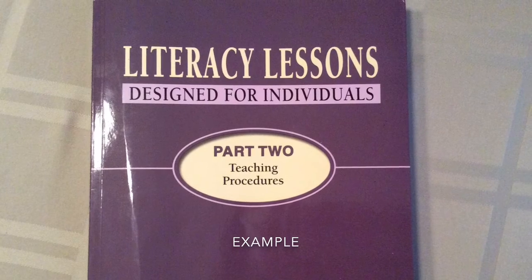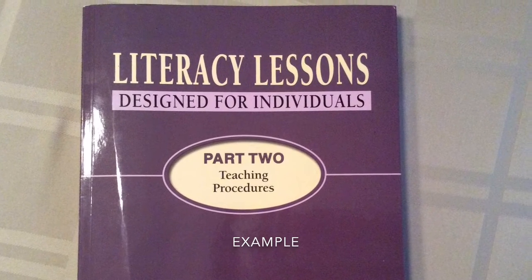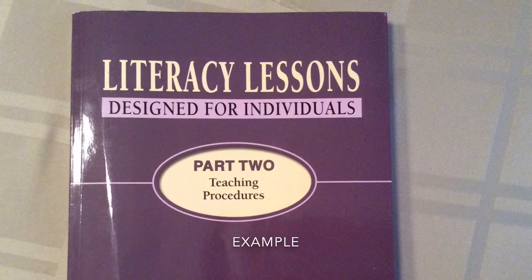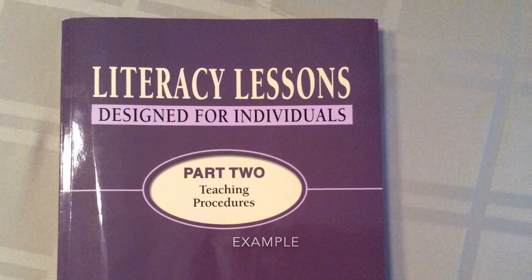The following is an example using Clay's words and reading recovery procedures of taking apart words only when necessary with a struggling reader.